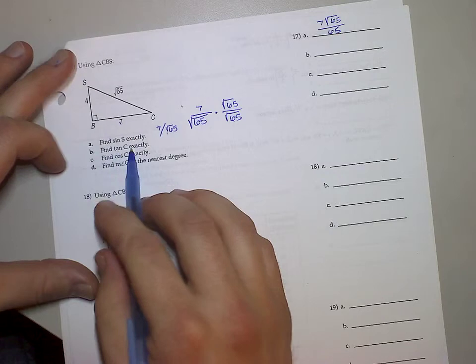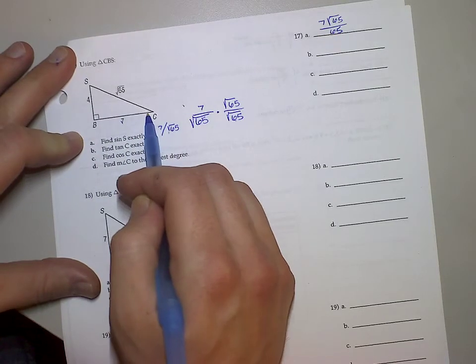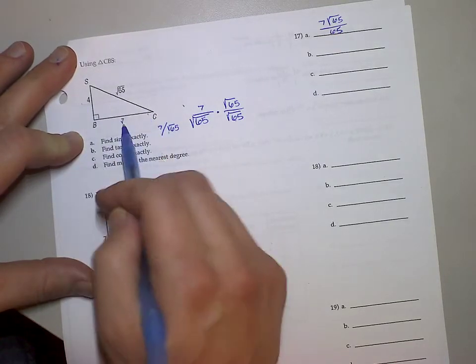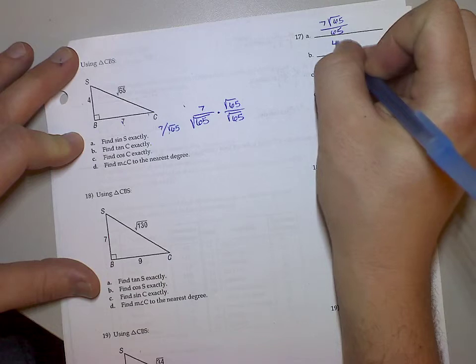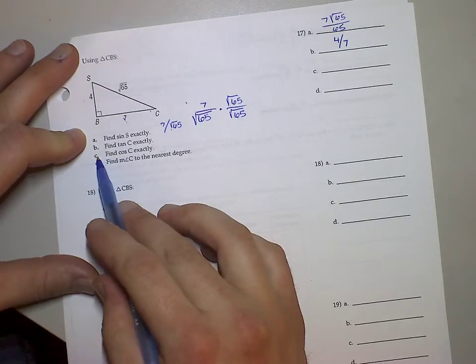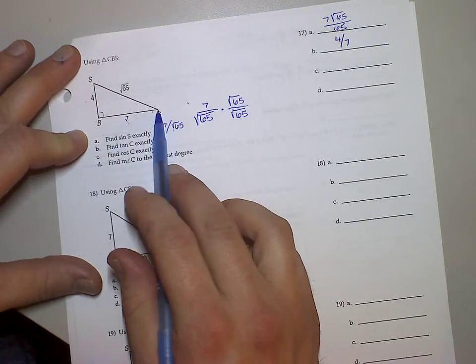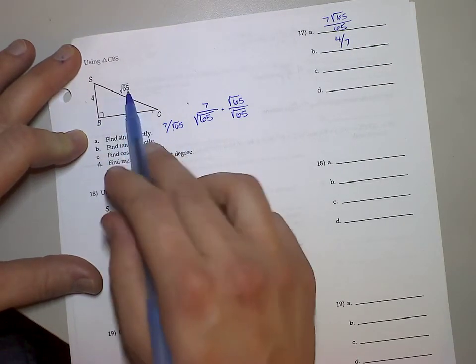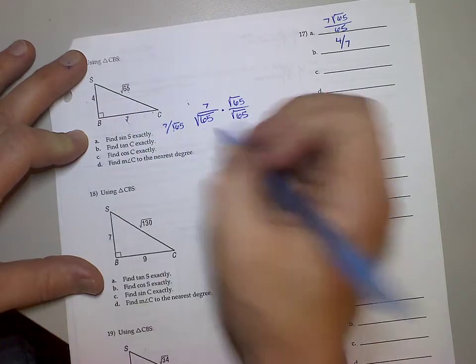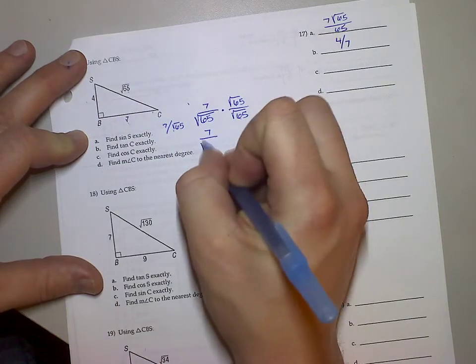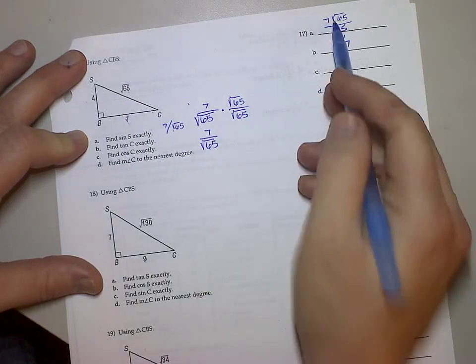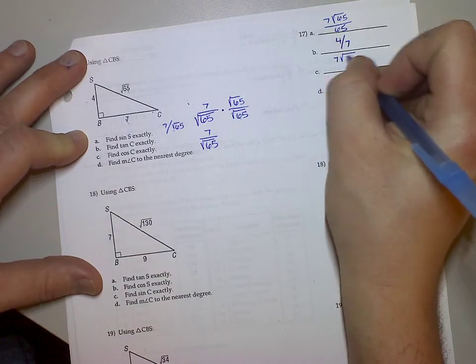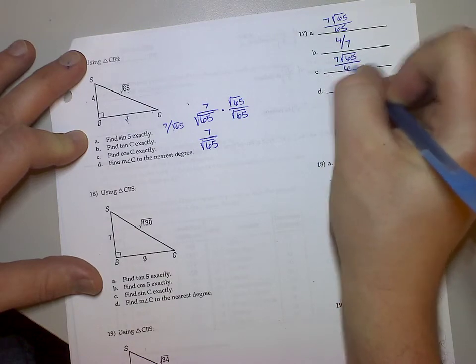Part B, I want tan of C. C's here. Tan is opposite over adjacent, so 4 over 7 is my answer there. C, I want the cosine of C. That's adjacent over hypotenuse, so 7 over the square root of 65. And once again, if I have 7 over the square root of 65, it's going to be the same as part A, 7 square root of 65 over 65.